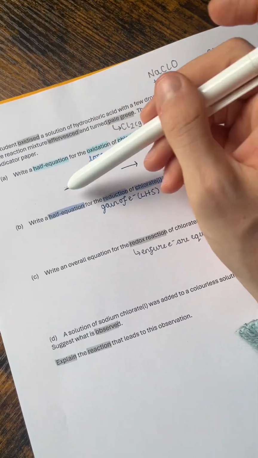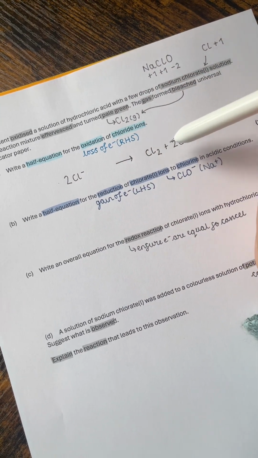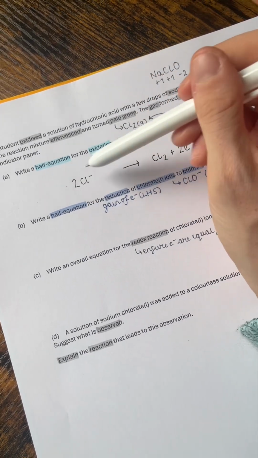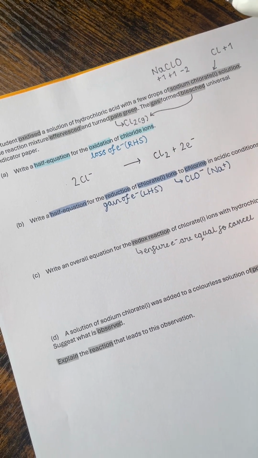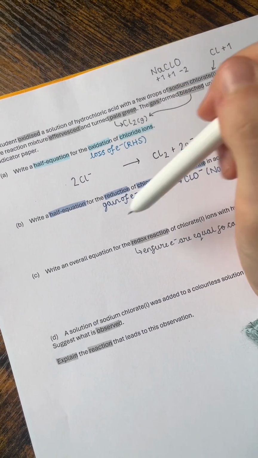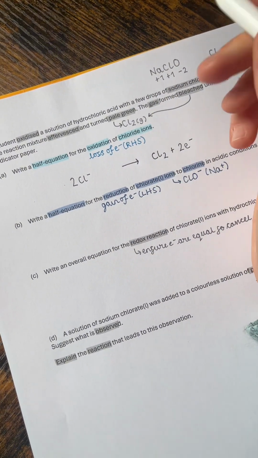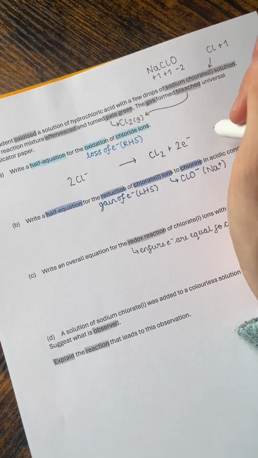We don't need to write anything in a specific order on the left-hand side or on the right. So long as everything that's on the left should be on the left and everything that's on the right should be on the right, you'll be absolutely fine. But I think it's helpful to have that as your starting point rather than trying to do all of that in my head and then go, right, okay, the overall equation is 2Cl- arrow Cl2 plus 2e-.